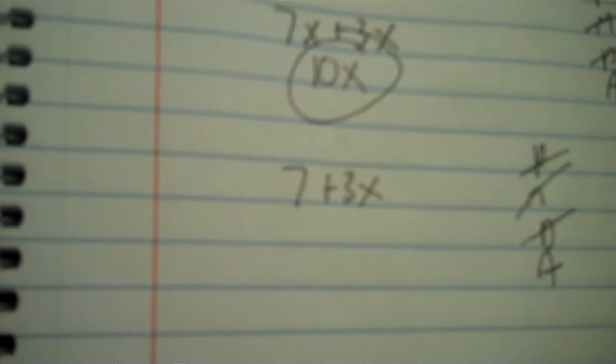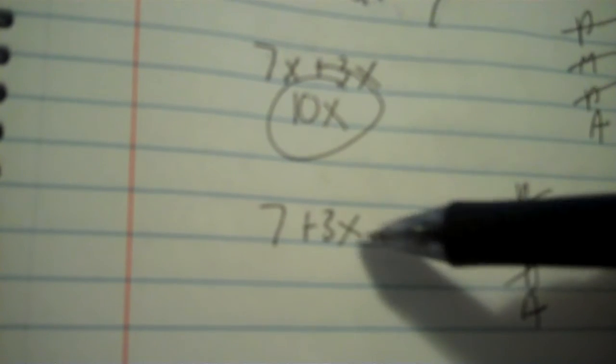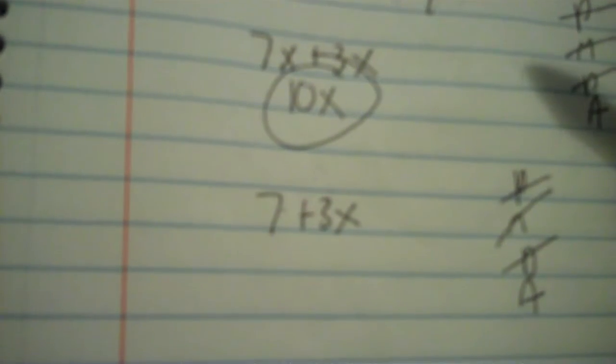Now 7 plus 3x. There's no parentheses, there's no multiplication, there's nowhere I'd put a dot. Okay, I'm not going to put a dot between the 3 and the x because I'm not going to put any number in for x. Okay, so I won't be doing that. Division, nope. Addition. Now, got a little problem here with the addition. See, on this problem, the 7 had an x, the 3 had an x, so I can add them. Here the 3 has an x, the 10 does not. Okay, so I can't add those. So really, I can't do anything with that expression. That's the answer.